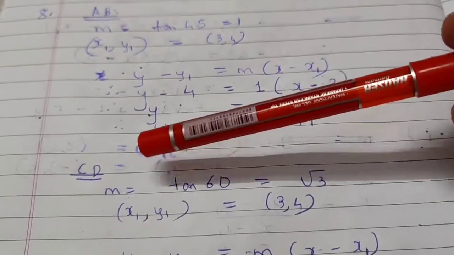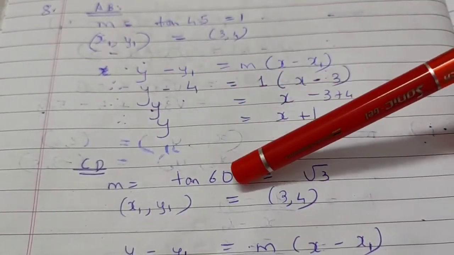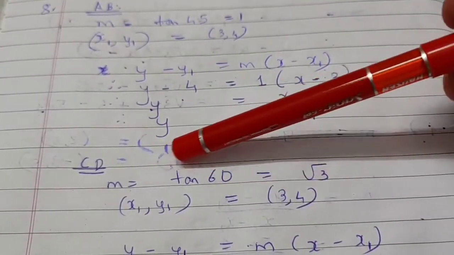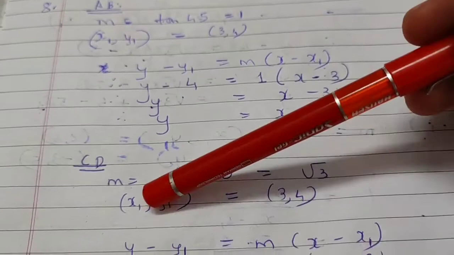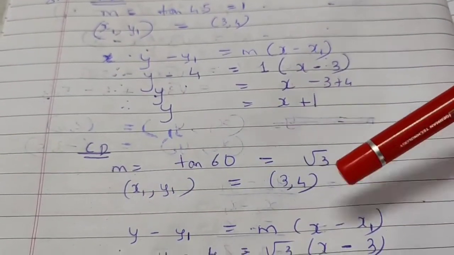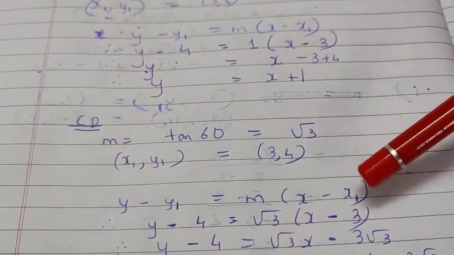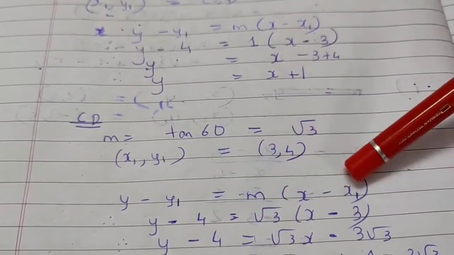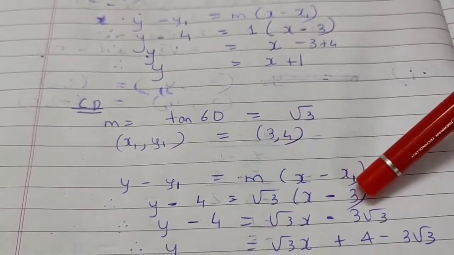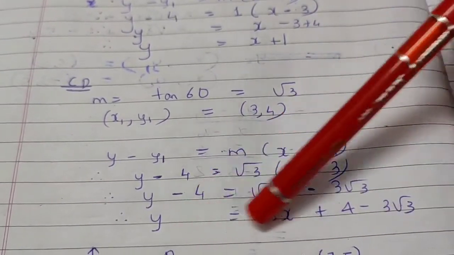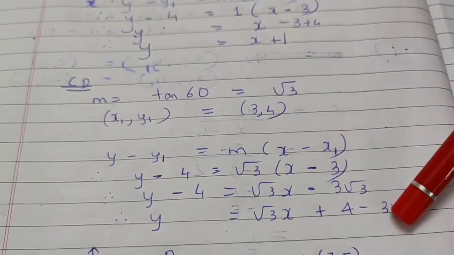Similarly, let's solve for CD. Here the theta was 60 degrees, so the slope is root 3. x1, y1 is the same. Slope point form, substitute the values of m, y1, x1. Open the brackets, rearrange the terms. This is the final answer. This is the equation of CD.